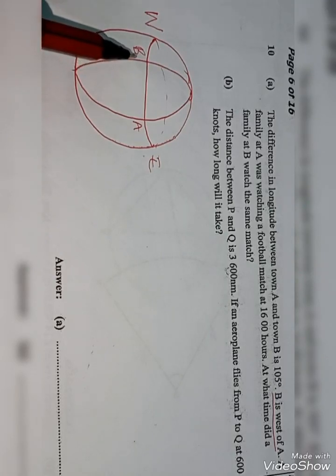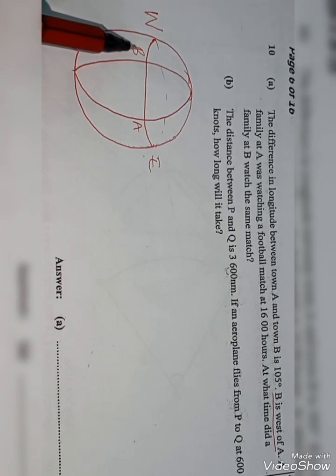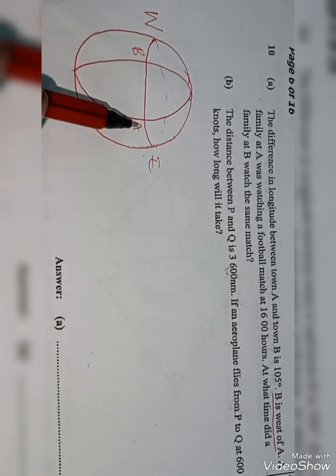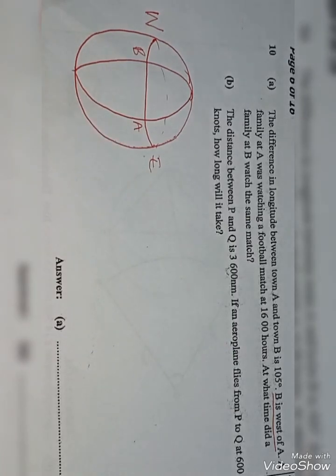Now they are saying that B is west of A. So if A is here, then B will be here. If they said B is east of A, B would have been this side.